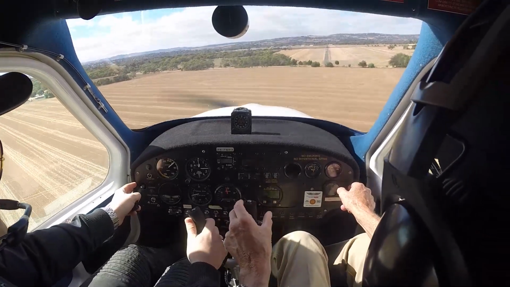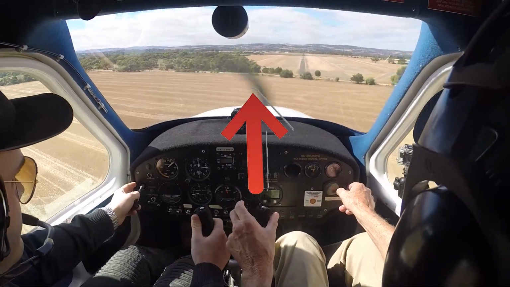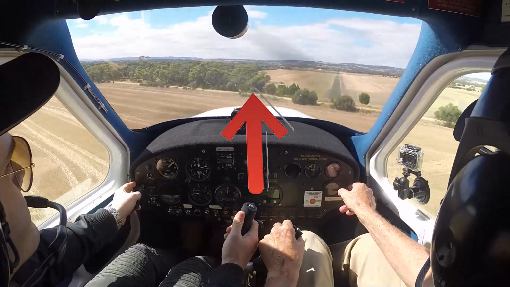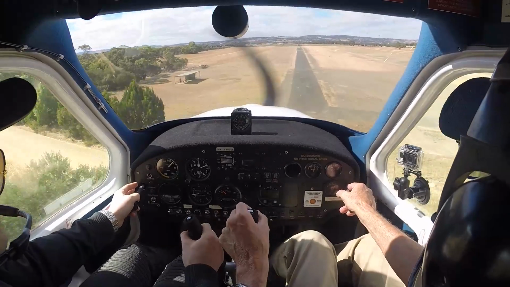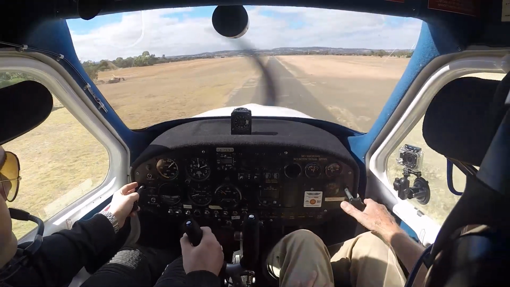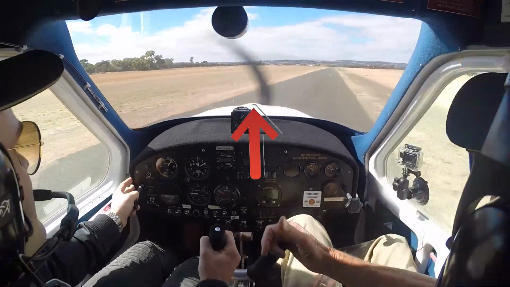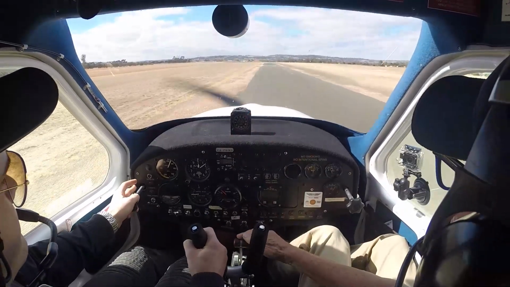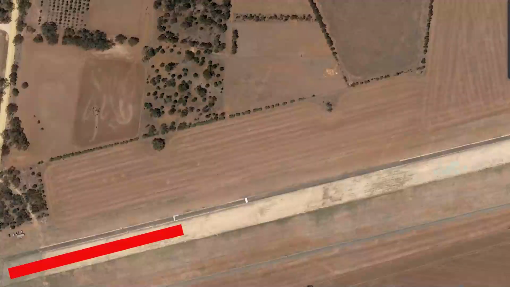Don't be too aggressive with your first one. Just looking good. Traffic caller, Jabber 7385, turning right downwind, 13, full stop, caller. That's it. We're nearly over the trees. We are now, yeah. So now come down. Normal landing. Power back. Bit of right foot. Right foot, right foot. Get the nose around. That's it. Stop it. Handle the brake. Stop before I did.